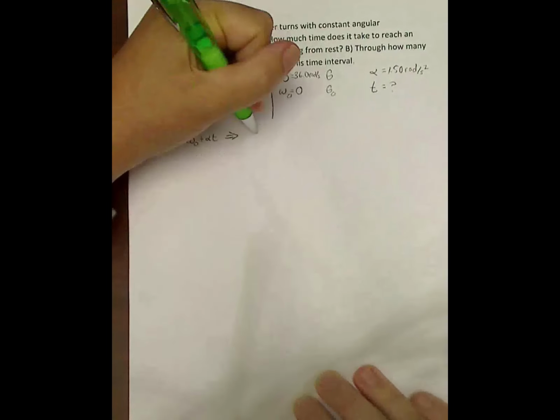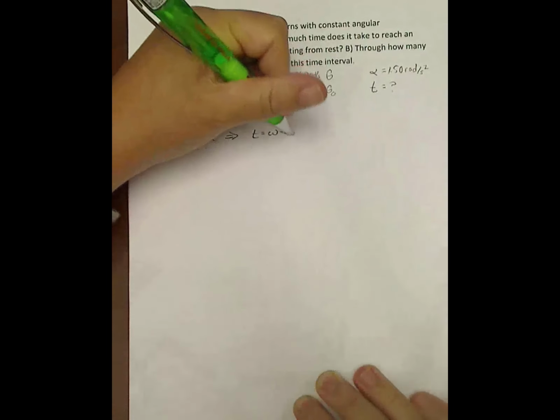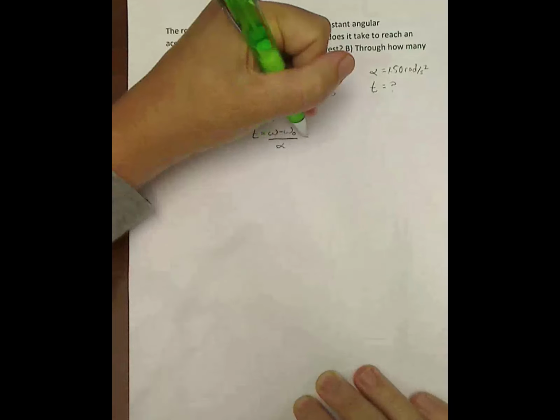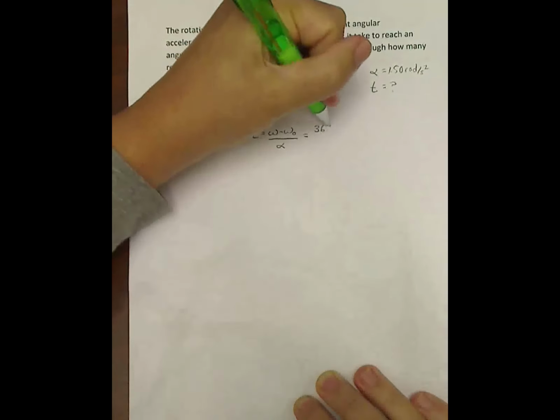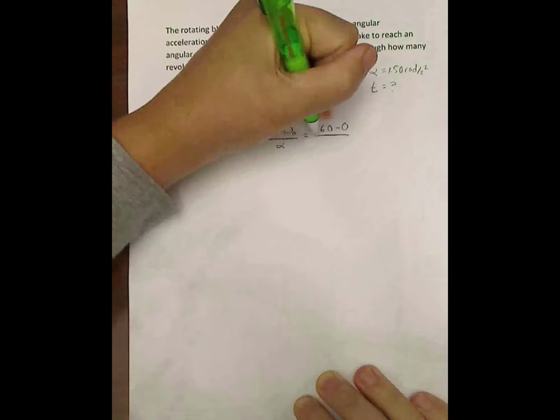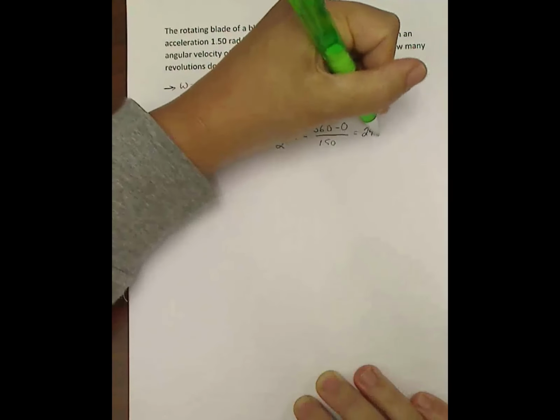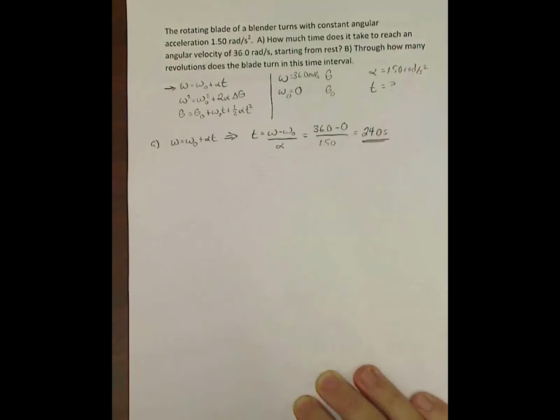Rearrange it, that means that t is equal to omega minus omega initial over alpha. So put in our numbers. Final velocity is 36, initial 0, divide by the acceleration 1.50, and we get 24 seconds. So it takes 24.0 seconds. Got to get 3 sig figs for everything here. 24.0 seconds to speed up to that speed. Now I want to know how many revolutions does the blade turn in this time interval. So what is that? We want to know what's delta theta. And of course, remember, when we get our delta theta, our answer is going to be in radians. We'll have to turn that into revolutions.